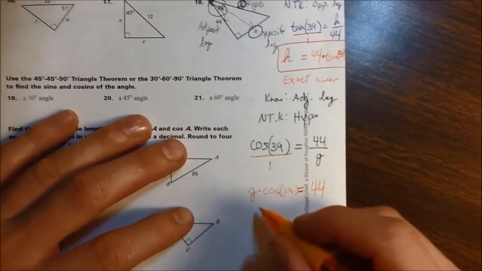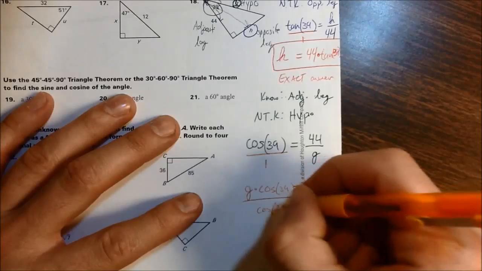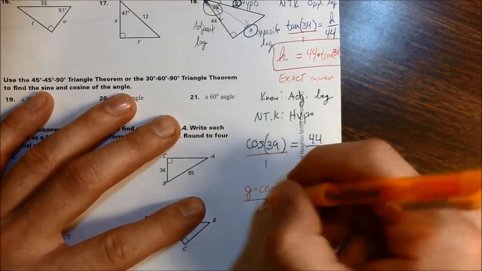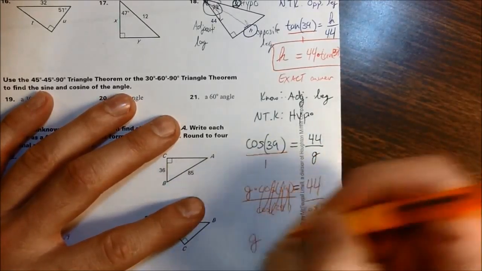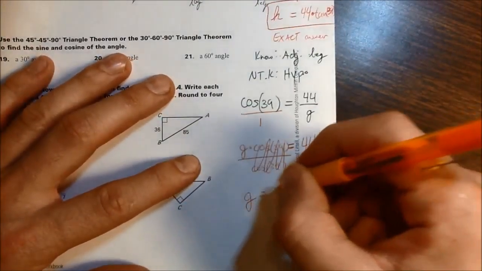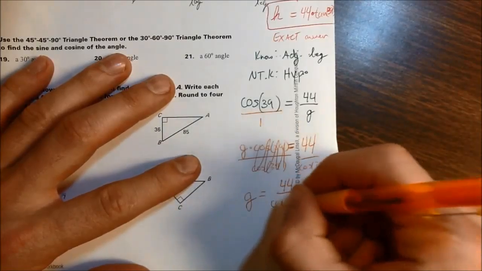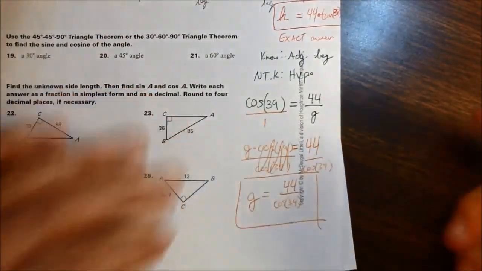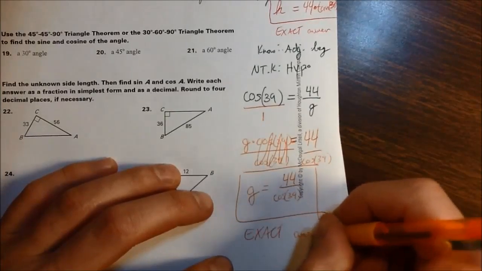Now I need to get g by itself, so I'm going to divide both sides of the equation by cosine of 39. So this cancels out, or reduces down to 1, leaving me with just g on the left-hand side. And on the right-hand side, I have 44 being divided by cosine of 39. And this is where I want you to stop for now. This is your exact answer.